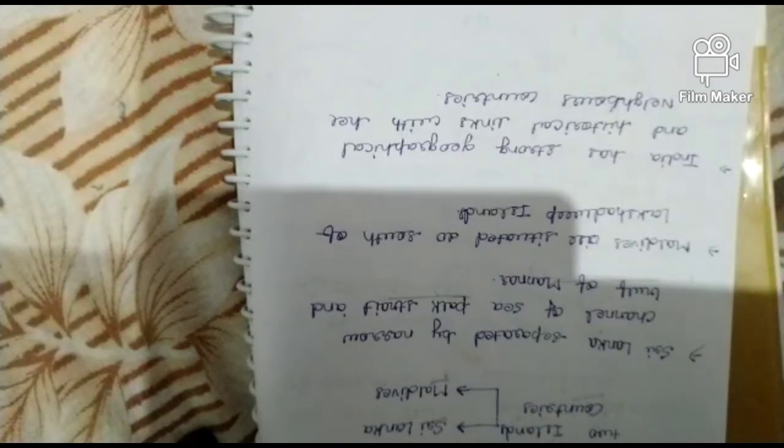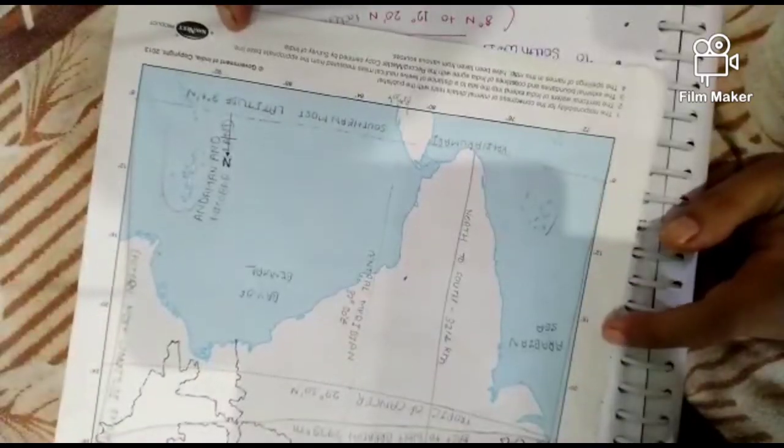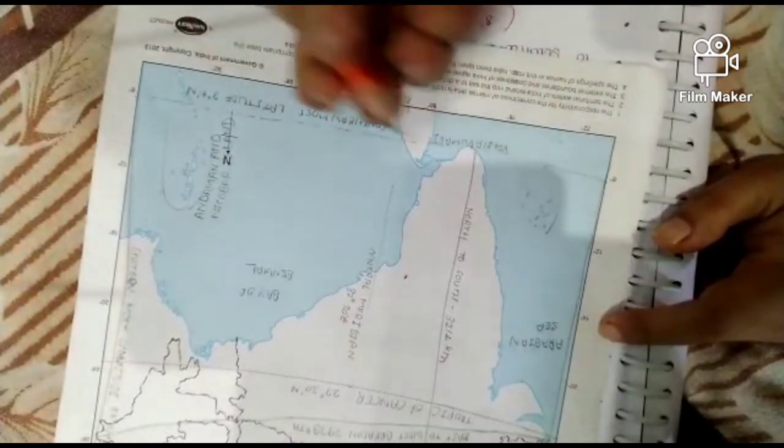Thank you, and we will meet in the next class. And together it is called Lakshadweep Island.